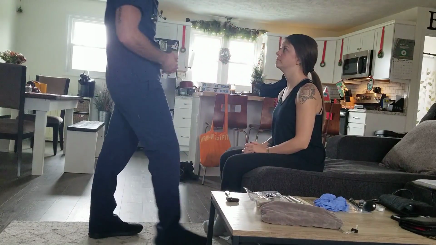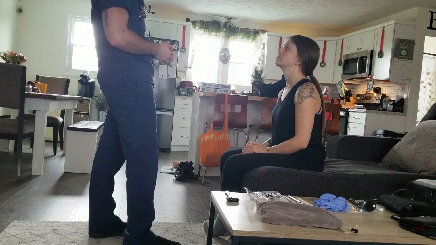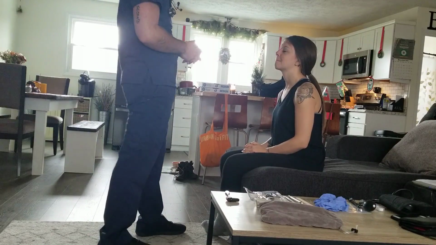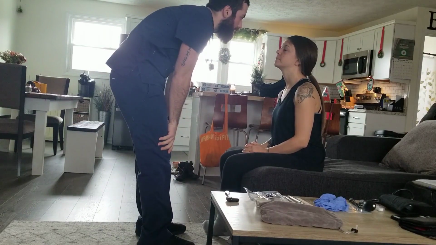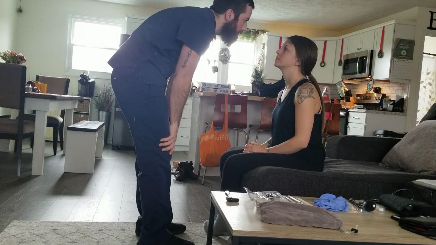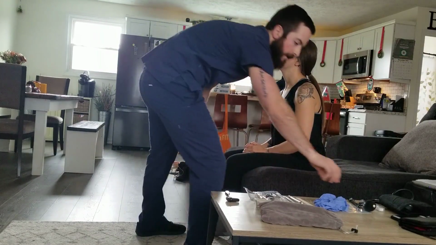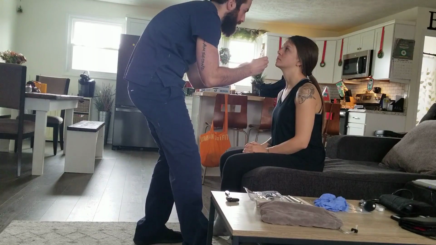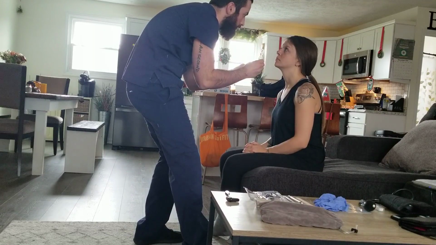Okay, go ahead and raise your eyebrows. Pull out your cheeks. Smile for me. Okay, everything looks normal there. I'm going to go ahead and look at the eyes. Pupils are approximately a 4 and normal.